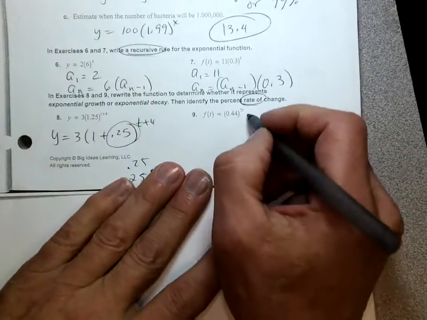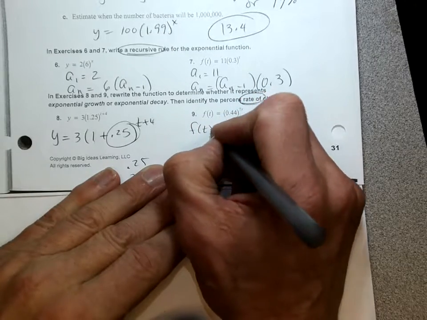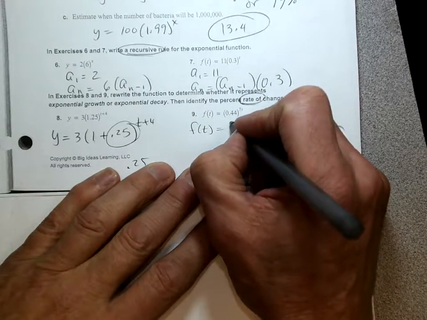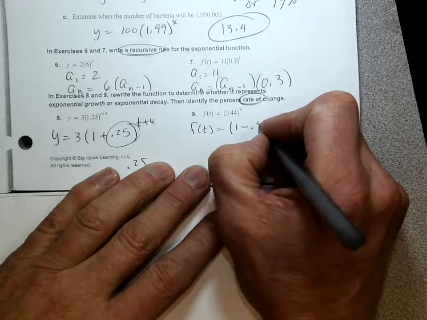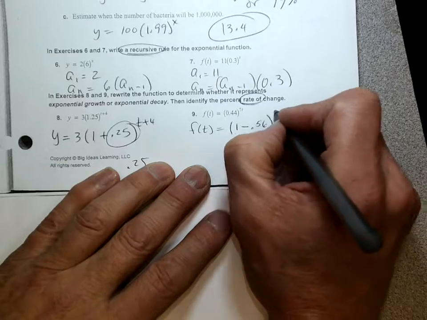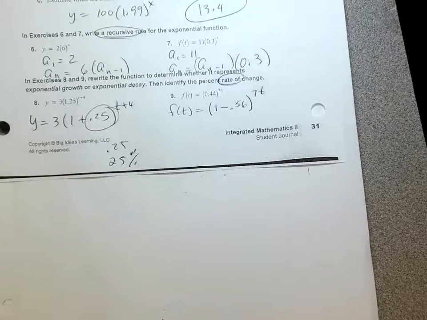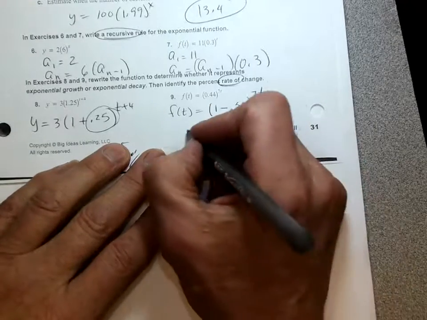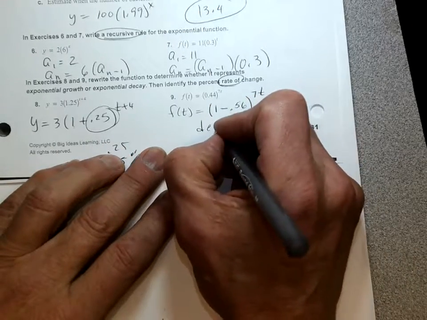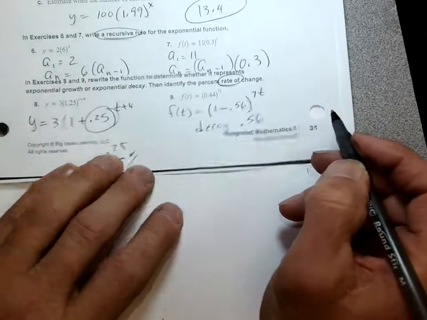This one is going to be decay, so we're going to rewrite this as f of t equals, you ready? It's going to be 1 minus 0.56 to the 7t. That makes sense, because that's how I get a 0.44, right? So this time I'm losing, or I have a decay rate, and this is less than 1. 0.56, right? Okay, yeah.